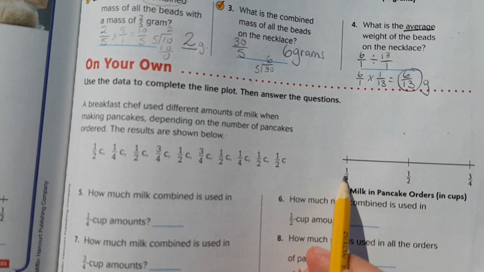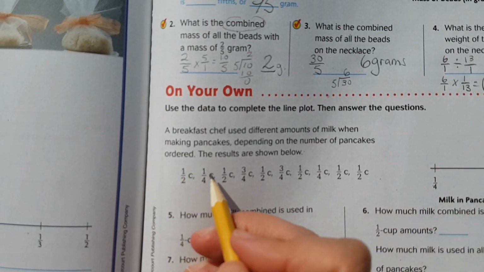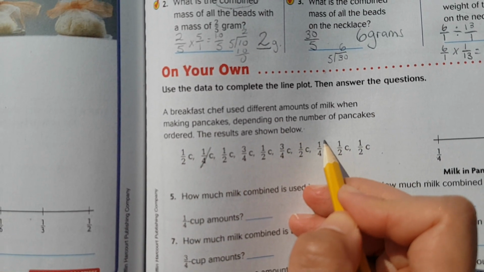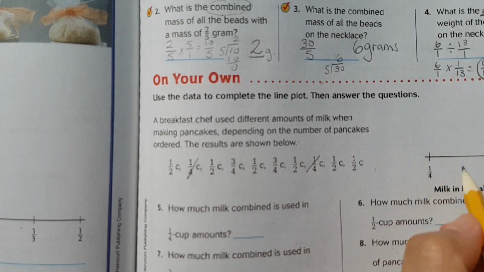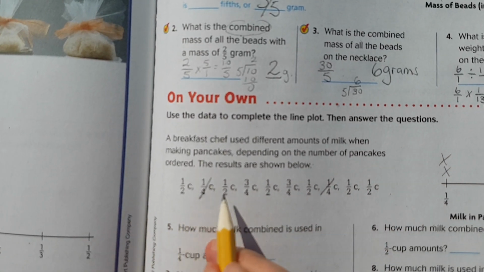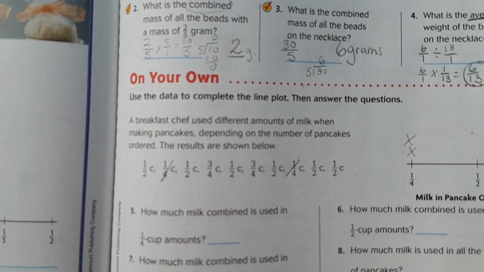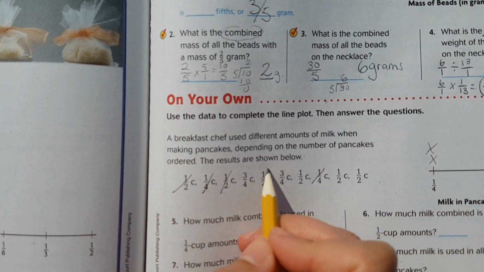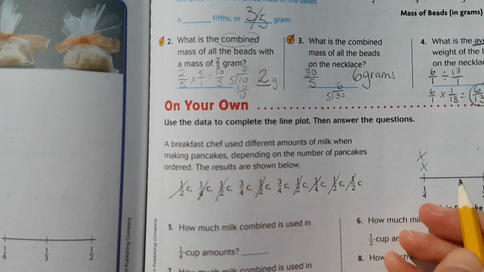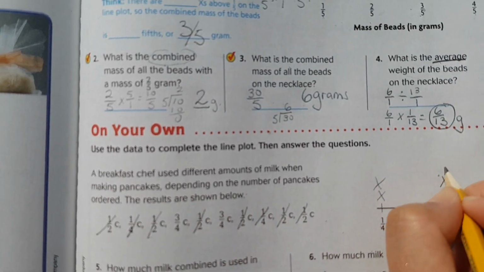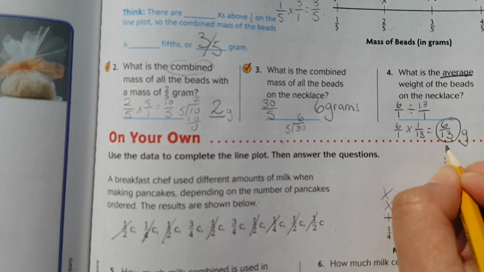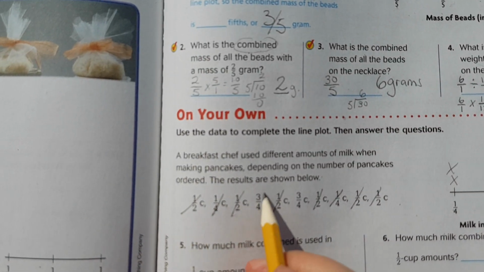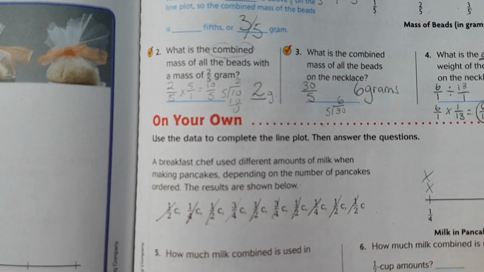Milk and pancakes. The 1/4 cups are 1, 2. So there's 2 of them. Did I miss anything? Let me double check that. Just 2 of them. All right, so let's look at half. 1, 2, 3, 4, 5, 6. And 3/4. There's 1, 2.